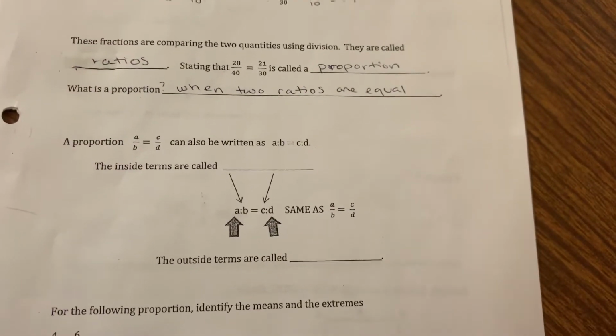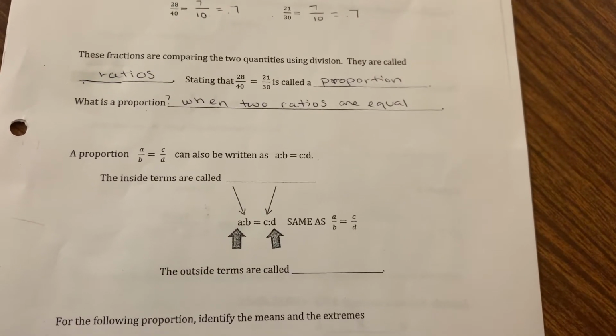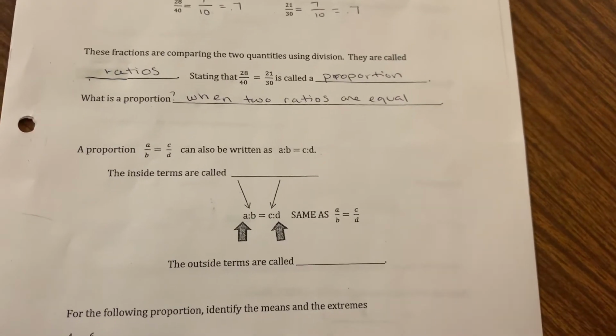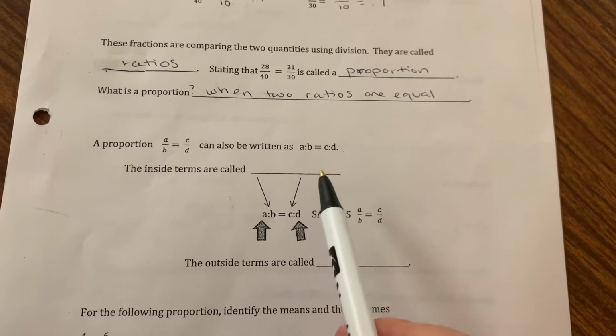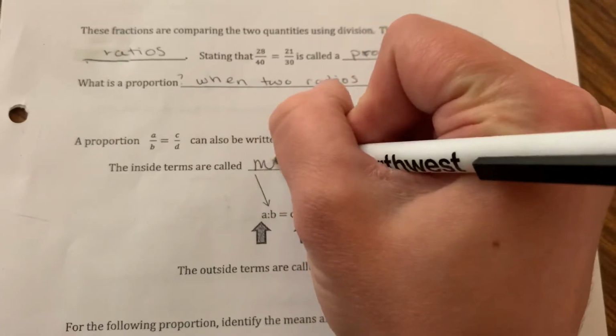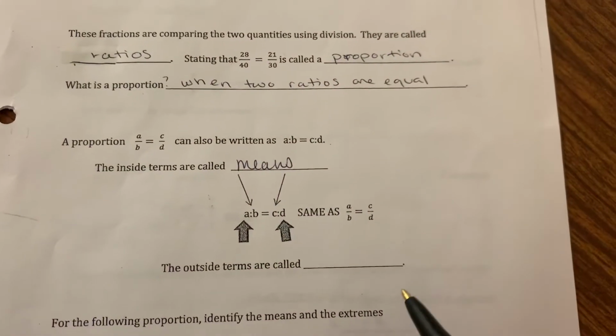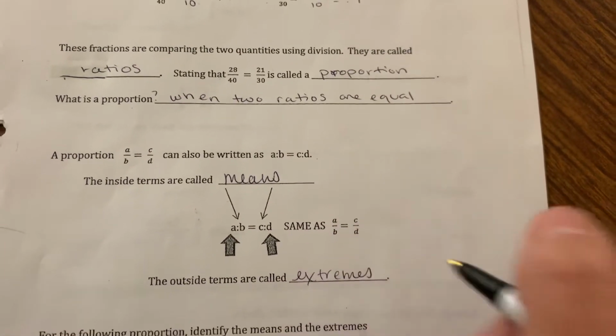A proportion A over B equals C over D can be written as A compares to B the same way C compares to D. The inside terms are the means, and the outside terms are called the extremes. Okay?